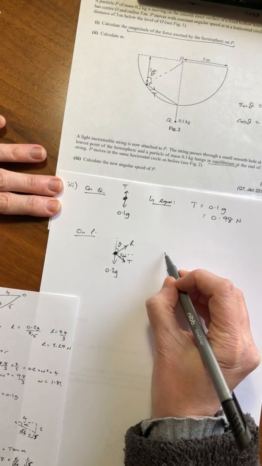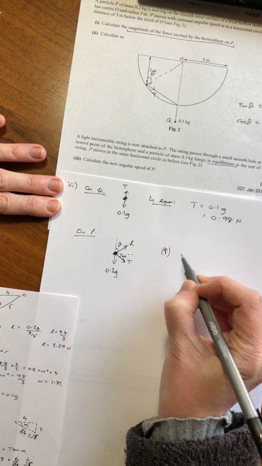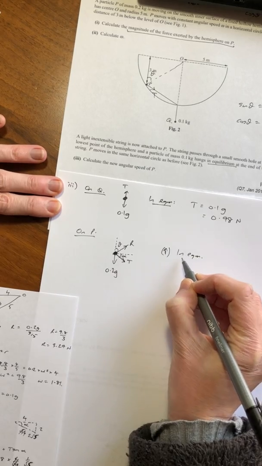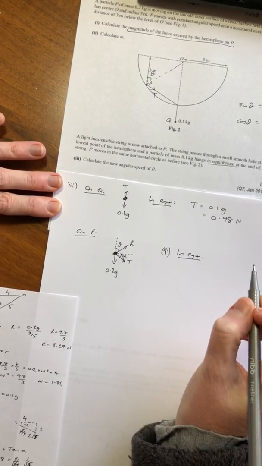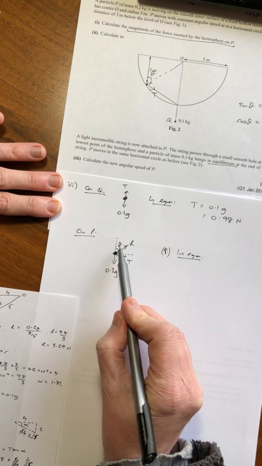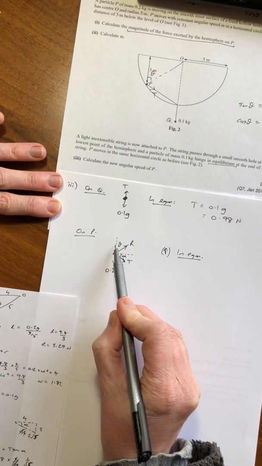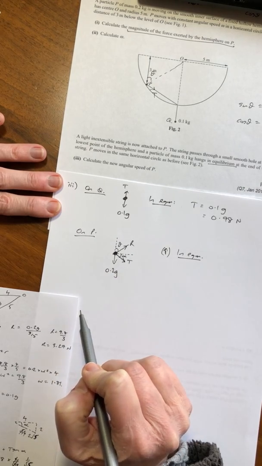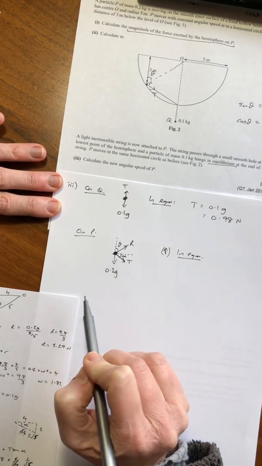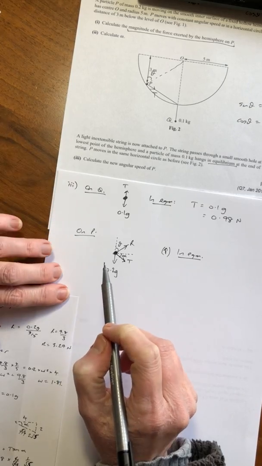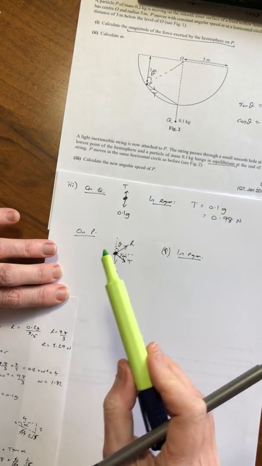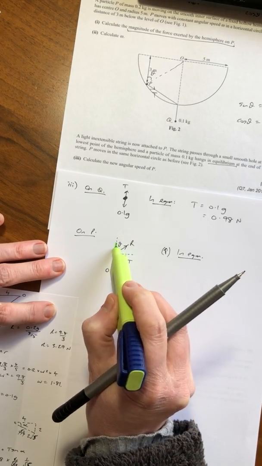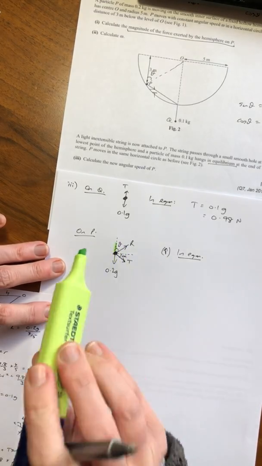Right, we need to look and see what's happening then on P. Vertically, it's in equilibrium. So that means that my R component, the only force going up, is going to be equal to the two forces going down. So that's all of the weight and a component of the T. So if you look at this triangle here, as we did in the first part, I need that component, and that component is adjacent.